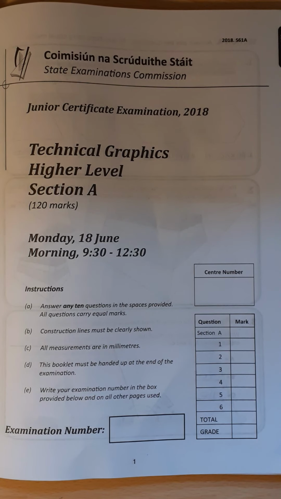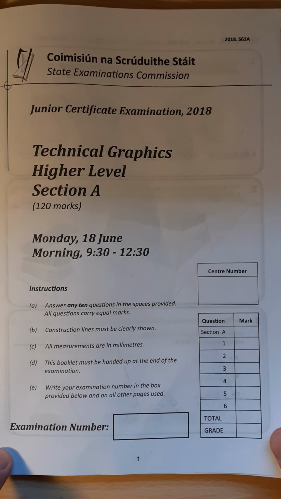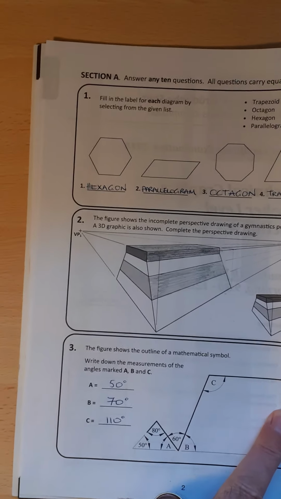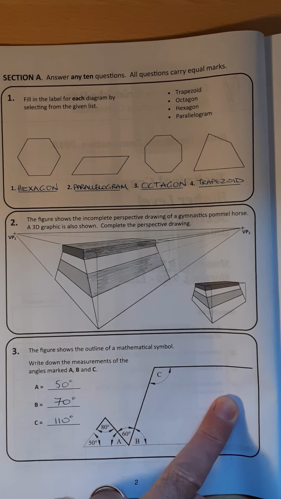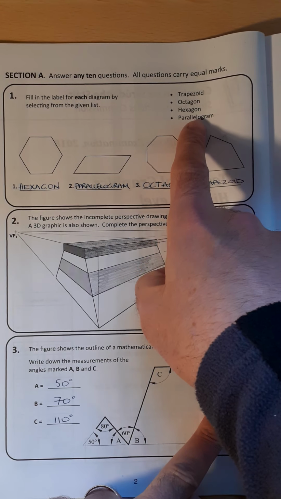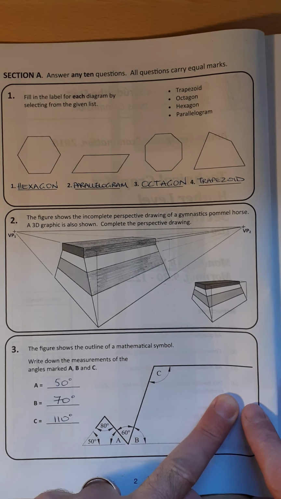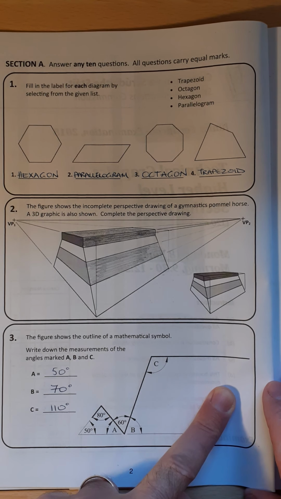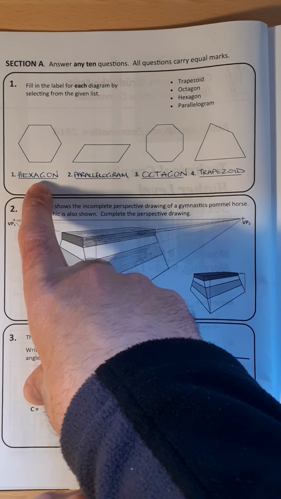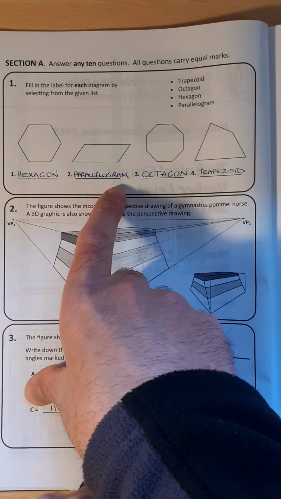In this video, we're going to look at the 2018 Higher Level Technical Graphics Section A. So, on question 1 here, we have images of different types of shapes, and we have a list over here on the right hand side of the names of the different shapes. So you have to match up the shapes with the image. So the first one is a hexagon. A hexagon is a 6-sided figure.